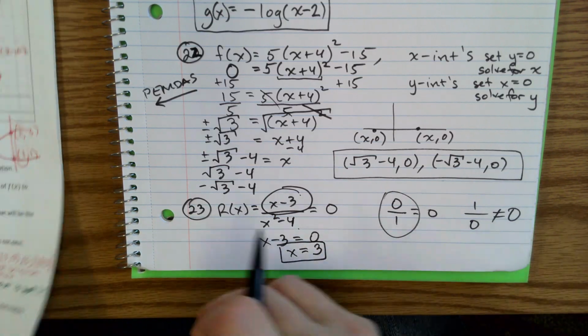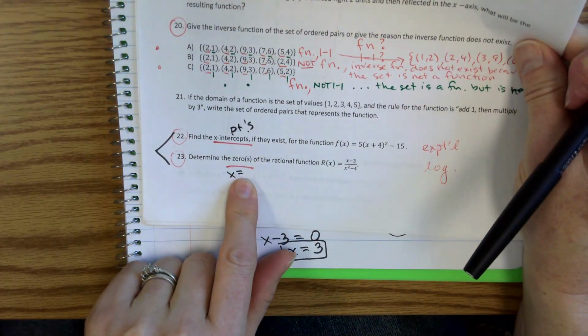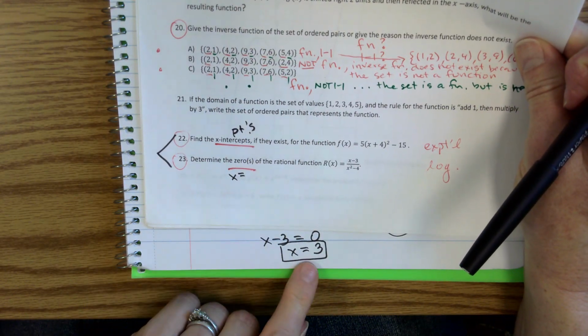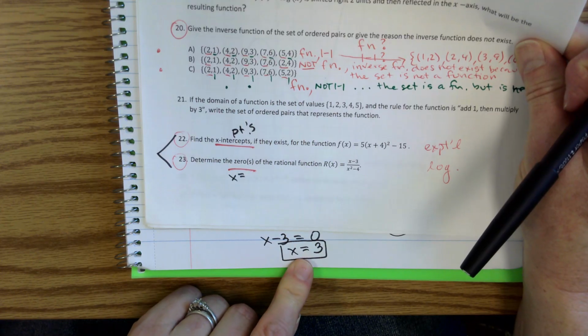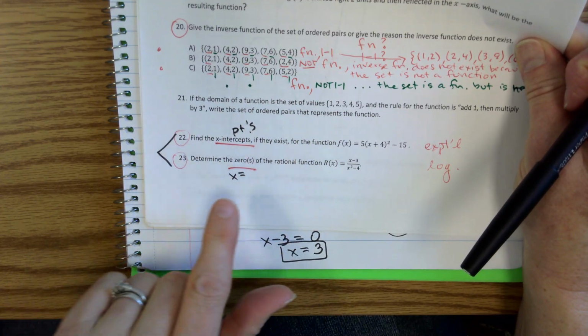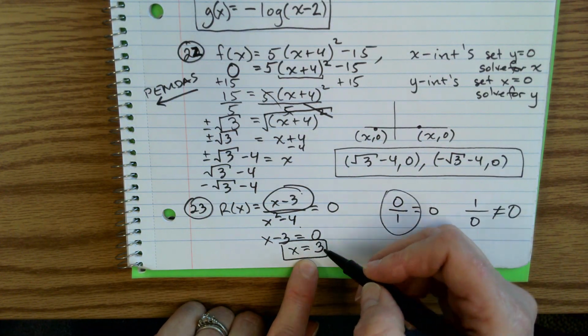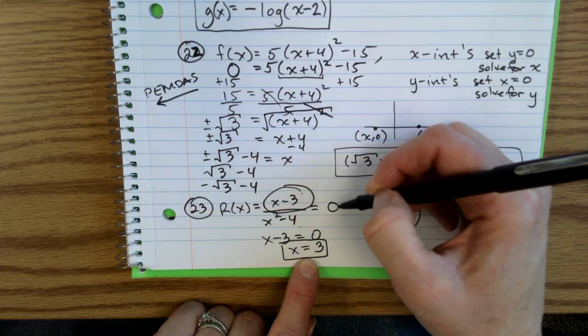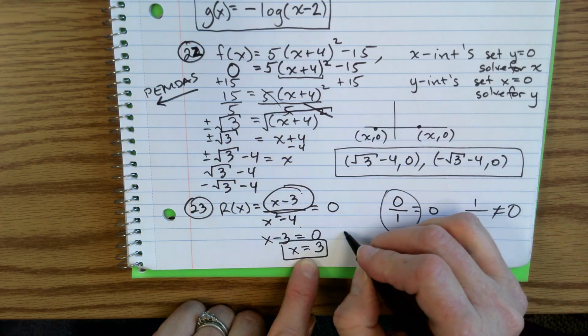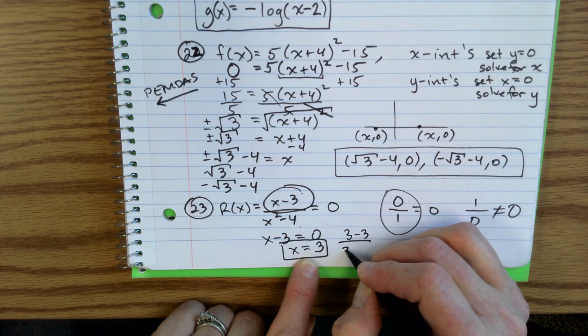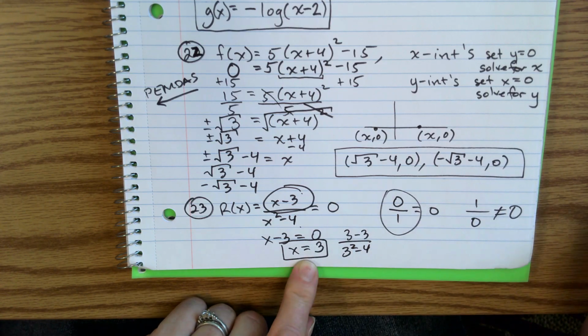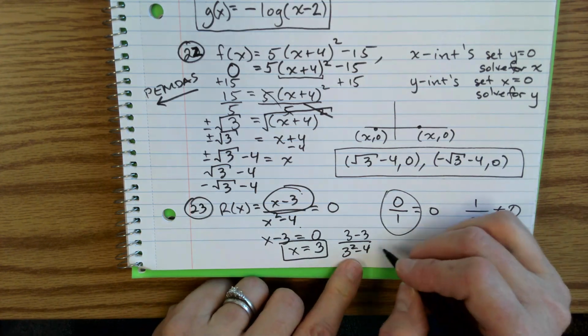Now, we reread the problem and it says, determine the zeros. That means our answer should look like x equals, not a point. The x-intercepts are points, zeros are x values. Now we can check our answer. If you plug 3 back into your function, you should get 0 as your answer. So plug it back in, I get 3 minus 3 over 3 squared minus 4. I don't want 0 over 0. If it gives me 0 over 0, it's wrong.